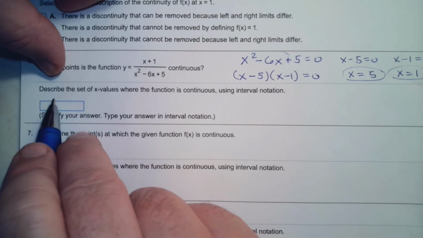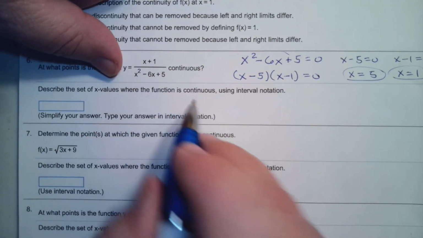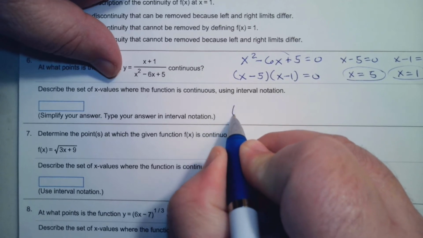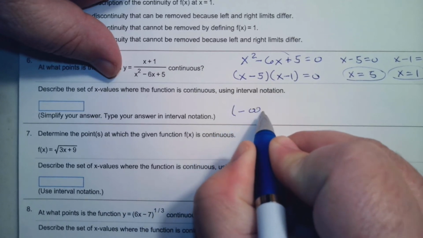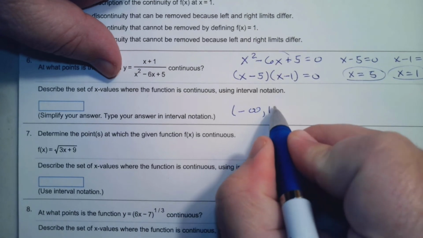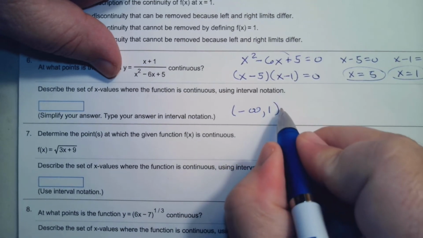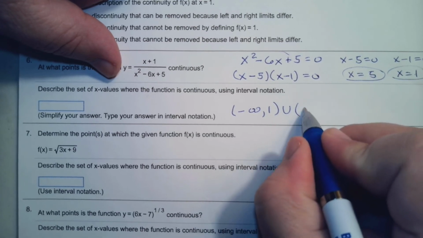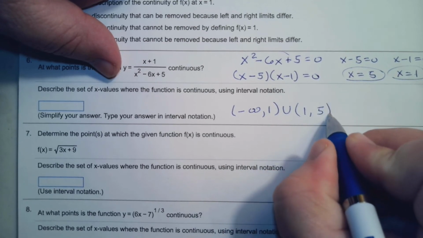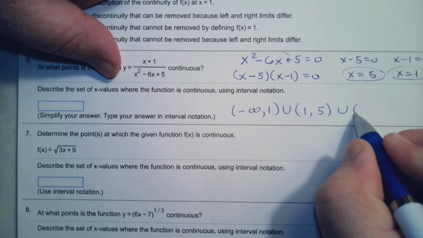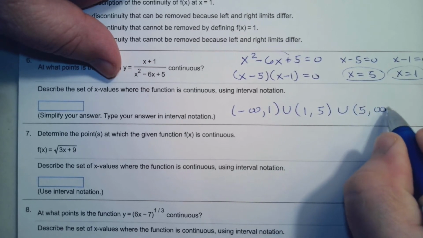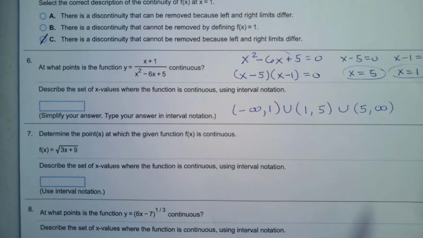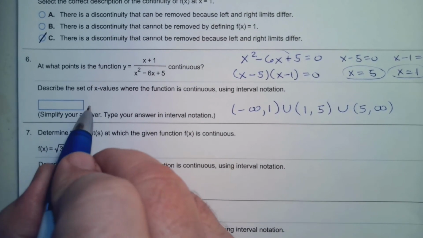So describe the set of x values where the function is continuous. So the function is continuous from negative infinity to 1, from 1 to 5, and then from 5 to positive infinity. Remember, they're parentheses, so they're not included. So that's the answer for that.